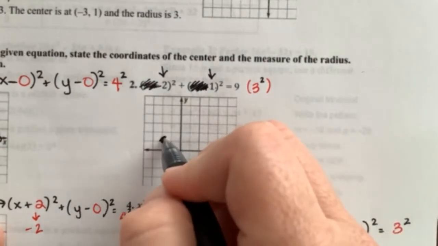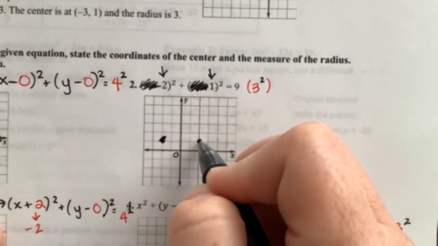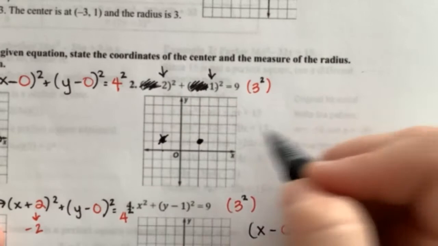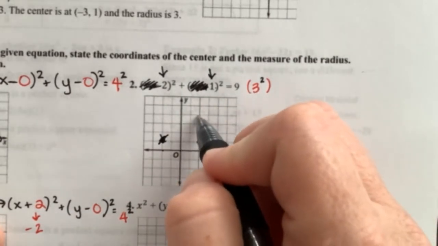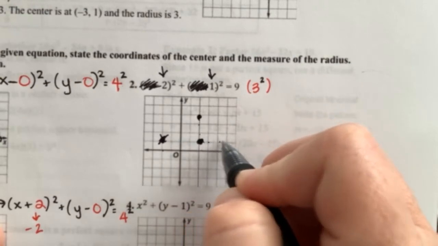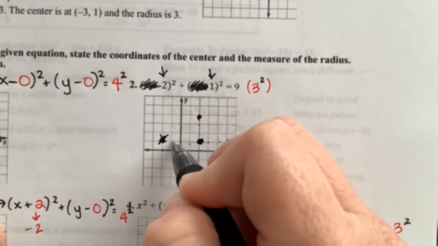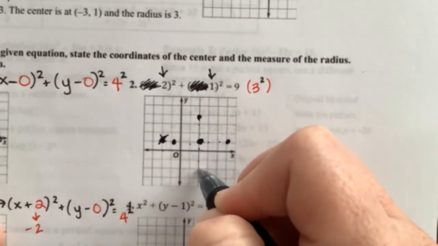Oh, why did I go backwards 2? Sorry, over 2, up 1. My fault, ignore that. Okay, here's the center of my circle. So I'm going to go up 1, 2, 3. To the right, 1, 2, 3. To the left, 1, 2, 3. And down, 1, 2, 3.